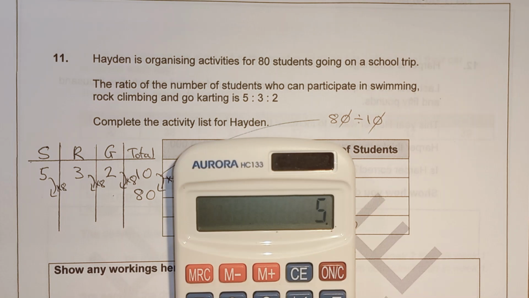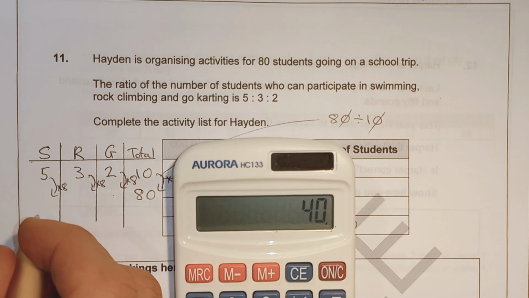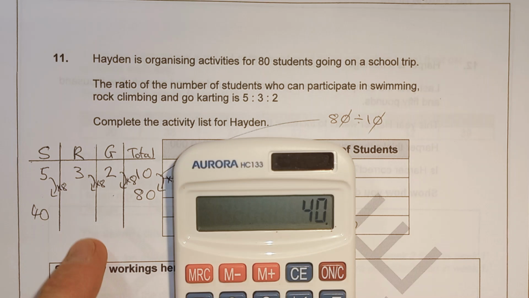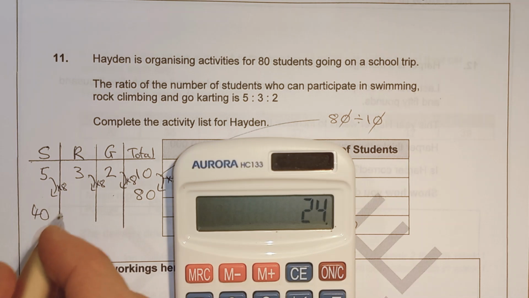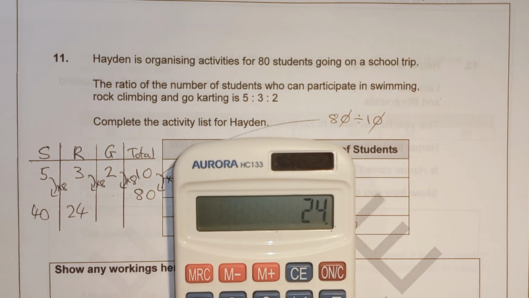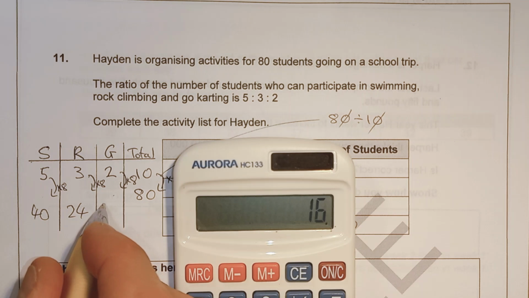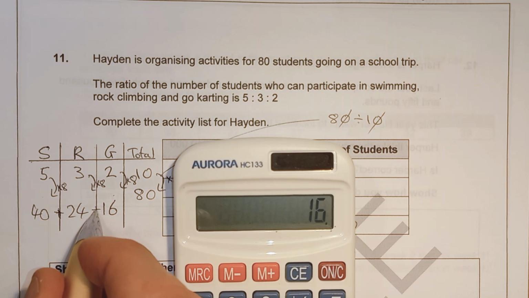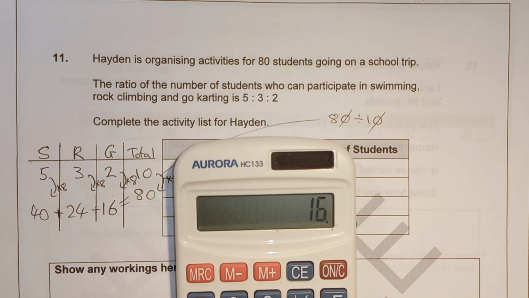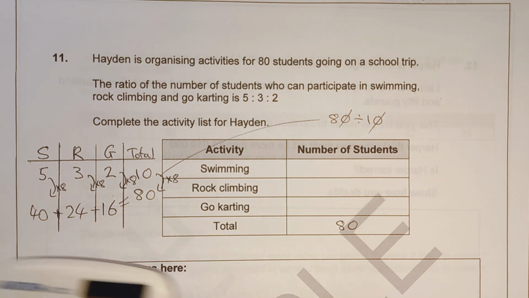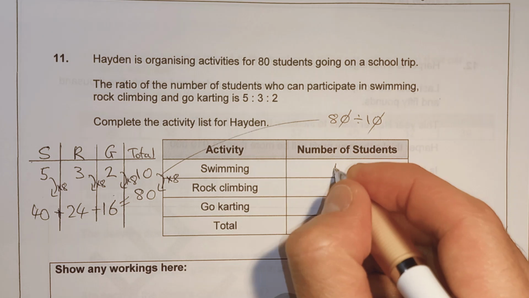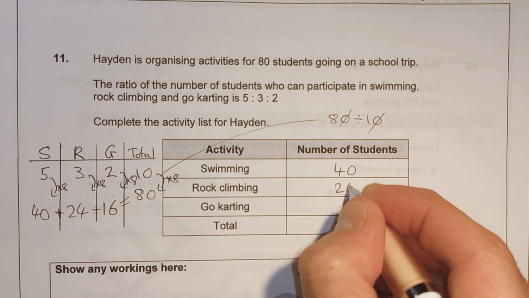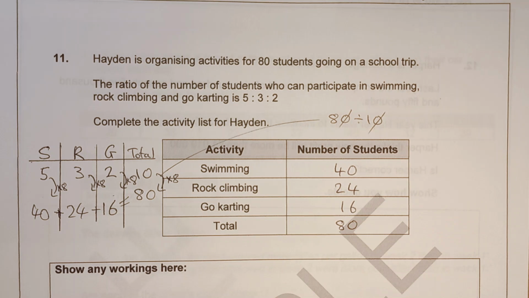So we start off with 5 times 8 for swimming, 3 times 8 for rock climbing, 2 times 8 for go-karting, and if we wanted to check, 40 plus 24 plus 16 does equal 80. So let's put the values in here, 40, 24 and 16.